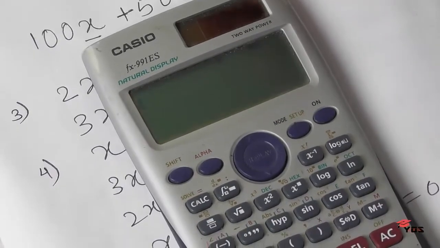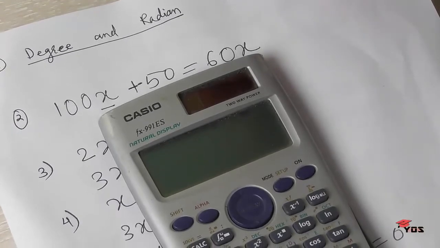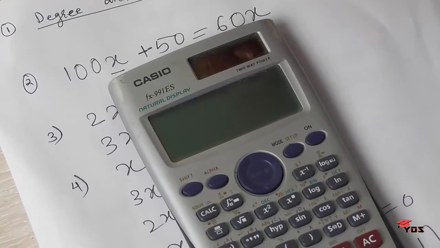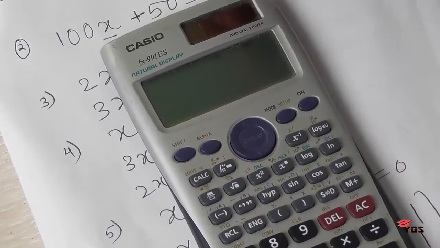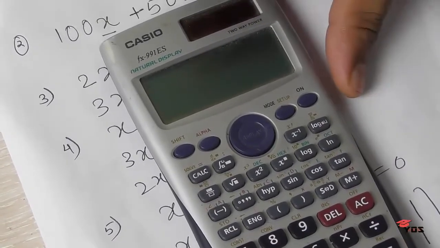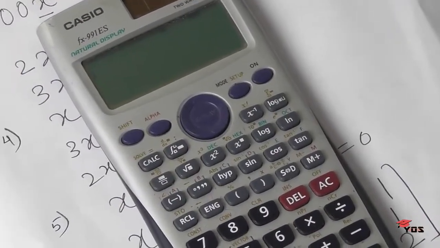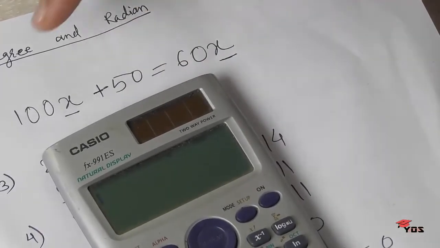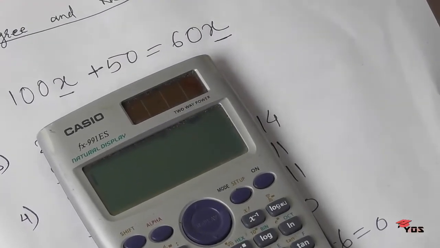Now let us try an example with one variable and one equation, where the degree of this equation is going to be 1, so we have to solve a linear equation only. How to solve this linear equation using the calculator? Suppose we have the example 100x plus 50 is equal to 60x. Now we want to solve this example. So let us type this example.